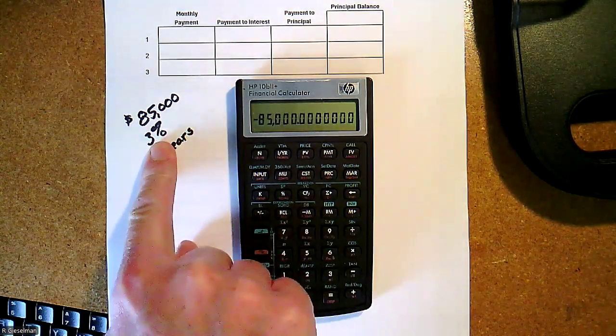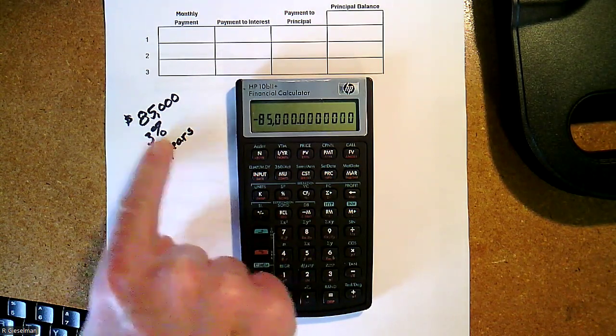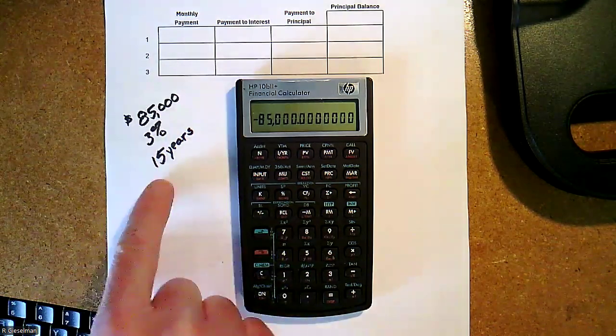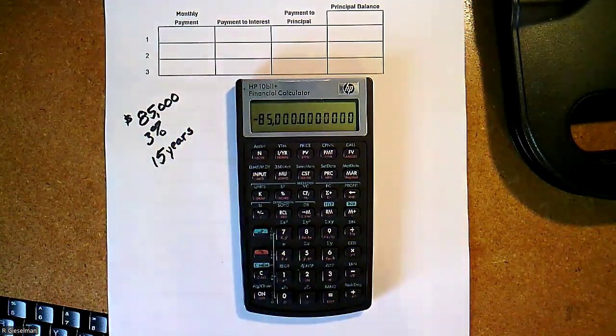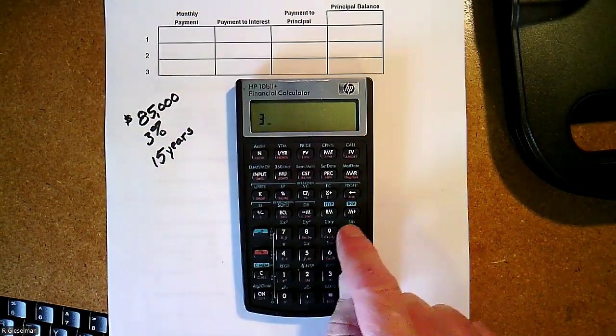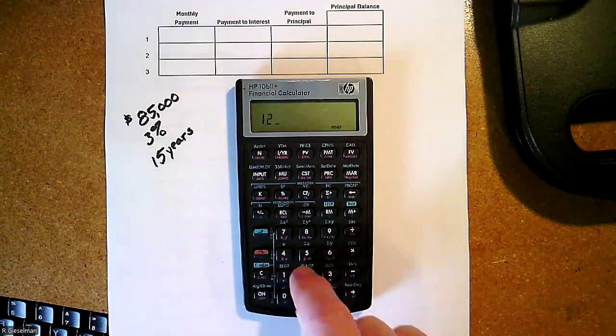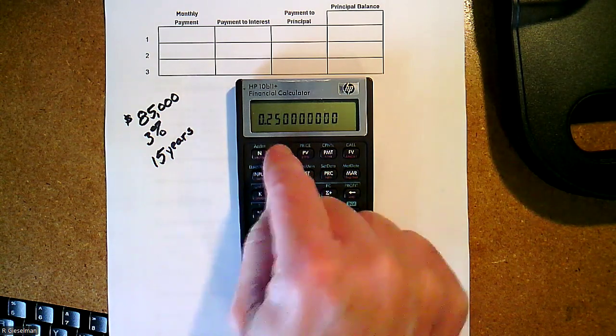Next, 3%. However, this is an annual rate and we are finding the monthly payment. So we need to make this a monthly rate. Just do this in the calculator. You're starting with 3%, but we need to divide that by 12 to find the monthly interest rate, 0.25. Put that in for I.